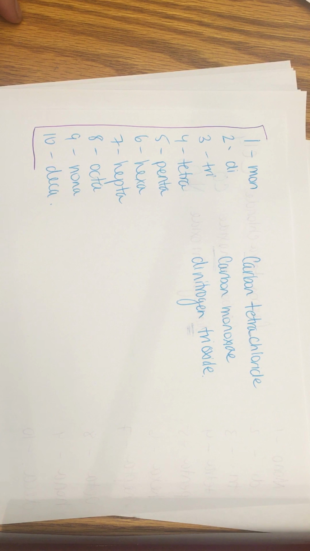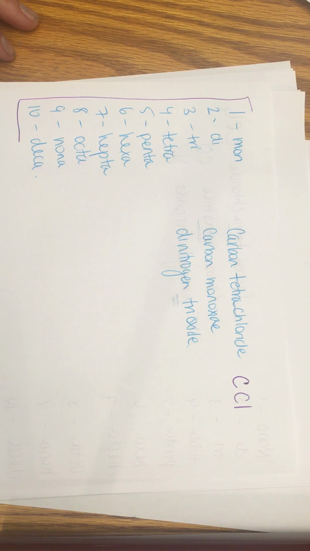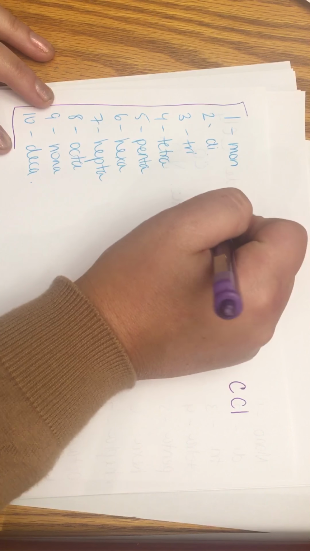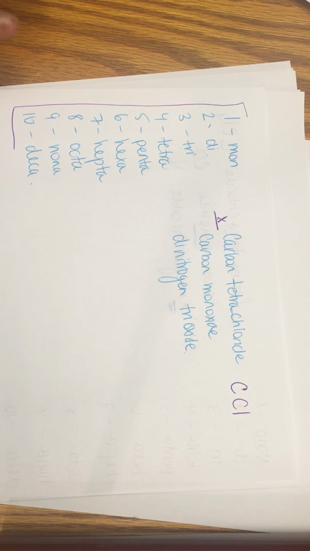The first one says carbon tetrachloride. So the first thing you want to do is figure out what elements you're working with. So I've got some carbon and I've got some chlorine. And then from the prefixes, that tells me what number of each I need, and that becomes my subscript. So because there isn't a prefix before carbon, that just tells me there's one of them. I don't need a subscript one. I can just write the element symbol down, and that tells me I have one of them.